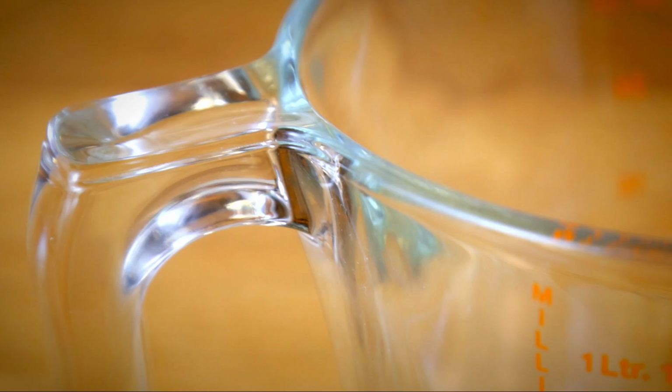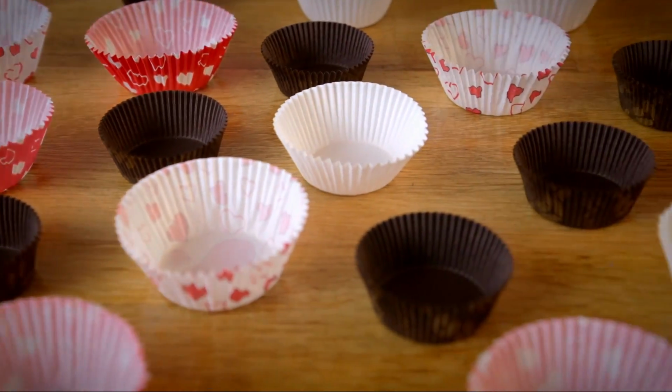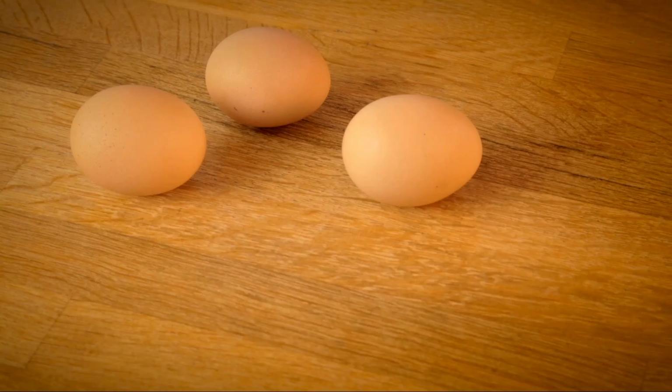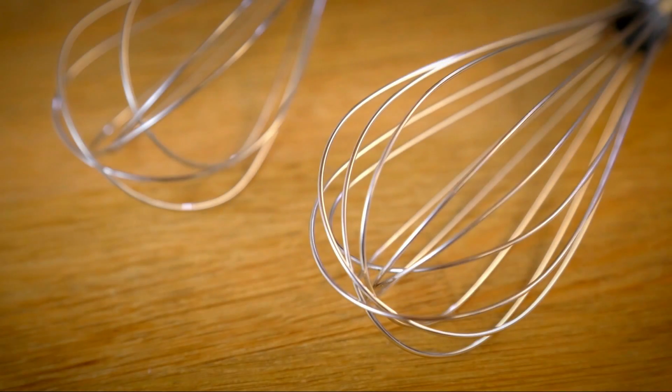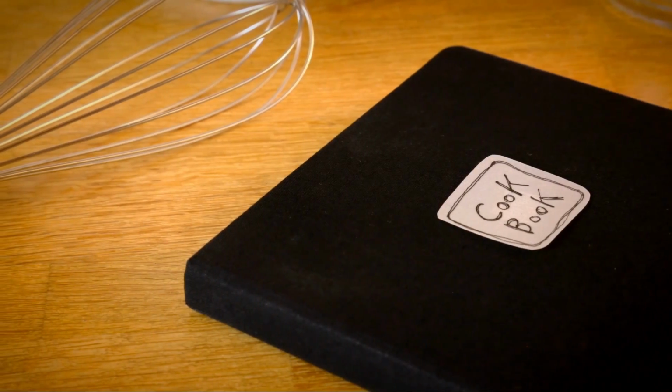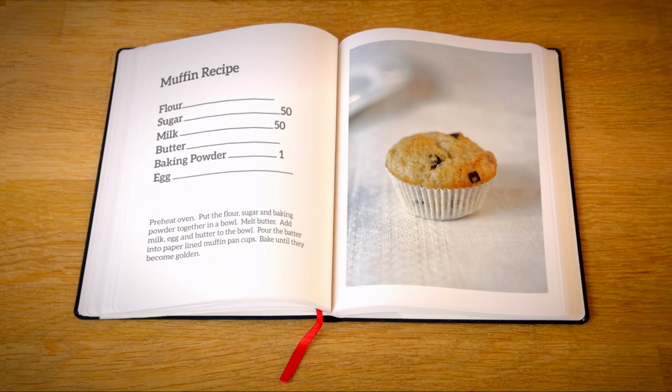Algorithmic design is very much talked about in the architectural world. But what is it really, and why should architects use it? Here's an everyday example. Algorithmic design is like cooking. You start with a recipe. Now let's take a look at a muffin recipe. There's a description and ingredients with quantities. If you change anything in the recipe, the outcome will change as well.